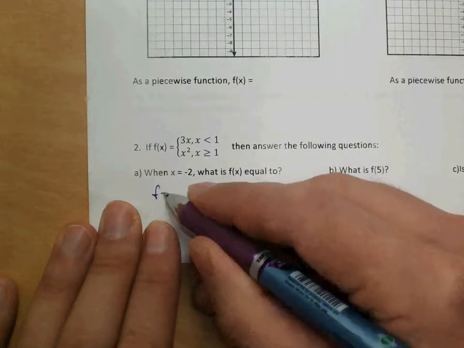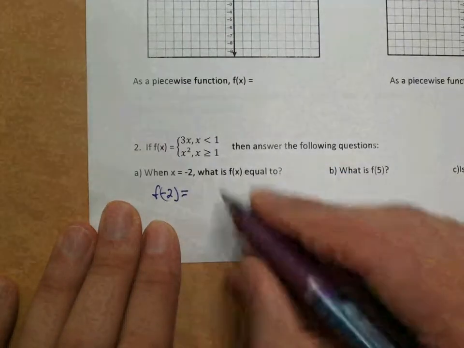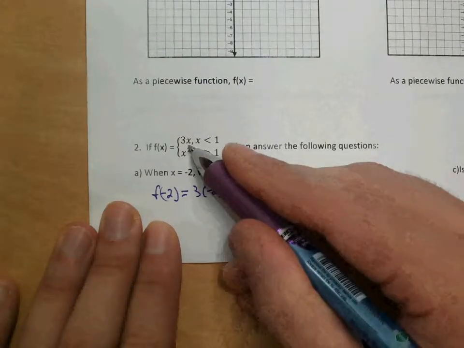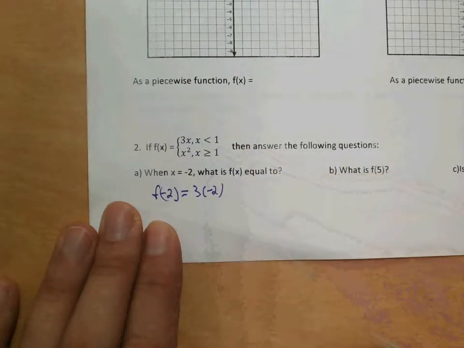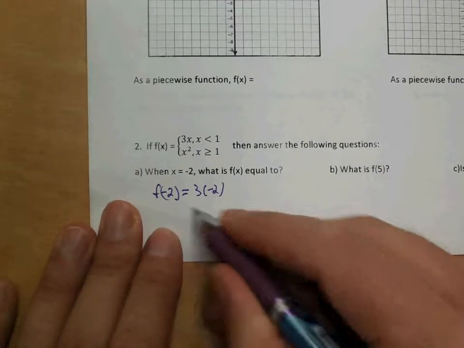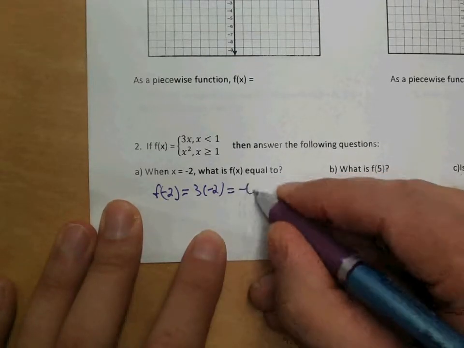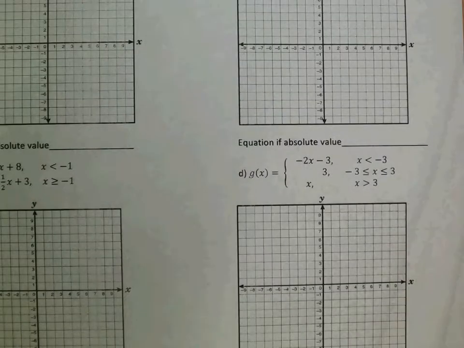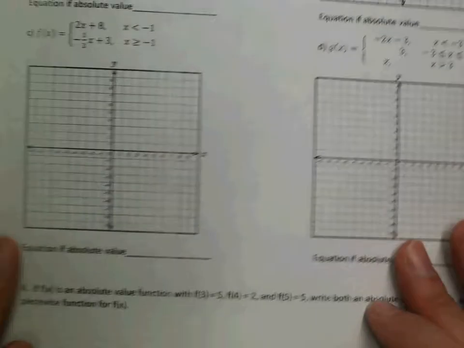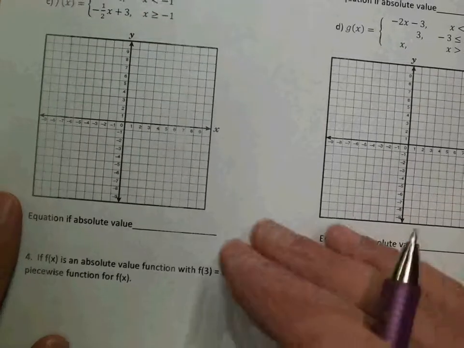So f of negative 2 is going to equal 3 times negative 2. And we knew to use that top part because the x is less than 1. If the x had been more than 1, we would have used the bottom part. So when x is negative 2, f of x is equal to negative 6. On the back, this time it asks you to graph a piecewise function. And I will graph, I'll do b.